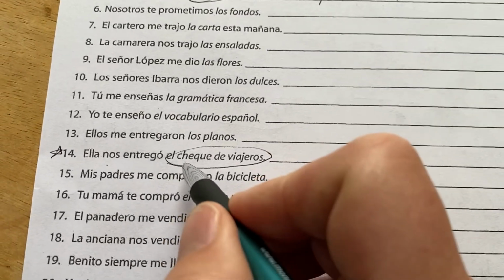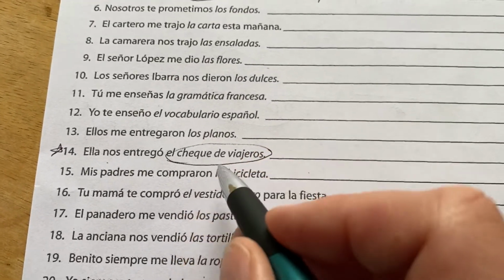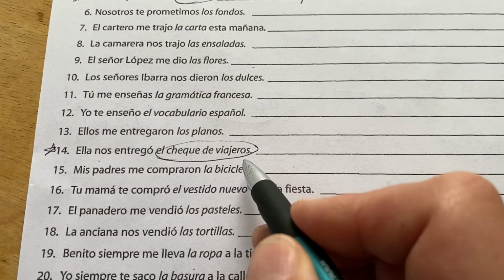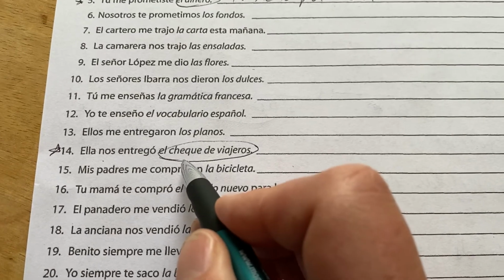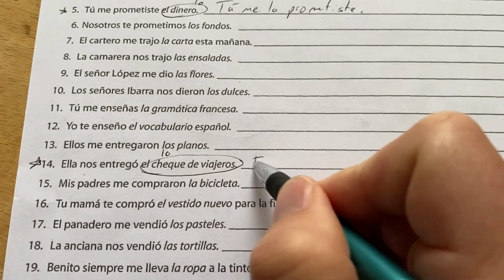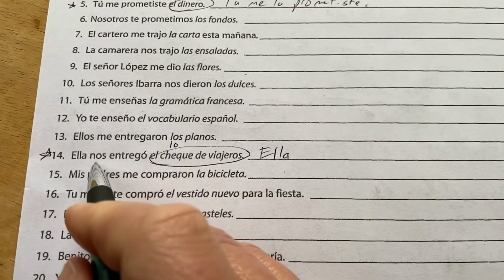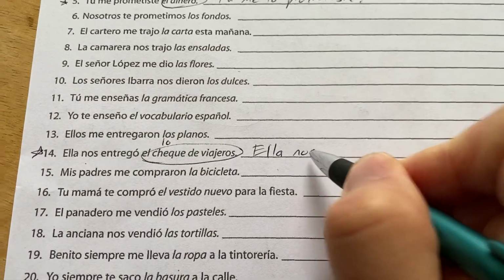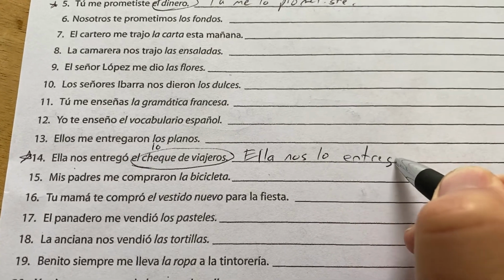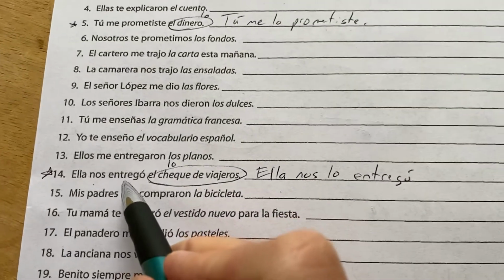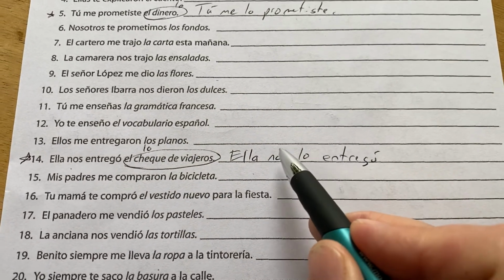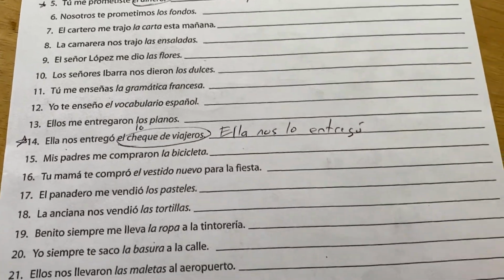But anyway, so what am I going to use? I'm not going to use the me, not going to use the te, not going to use the nos. I'm going to use lo or la or los or las. Well, you might be tempted to use the los or las, but what are you getting? You're getting el cheque. So I'm going to change it to lo. So she, ella, we already have the indirect object pronoun nos. Again, people before things. We're going to go lo and then entregó. Now, entregó comes from the verb entregar, which means to turn in or to hand over. So she handed it over to us. Boom.